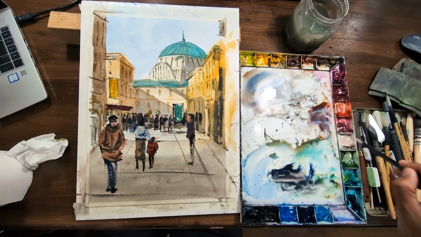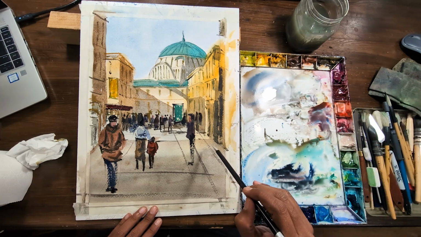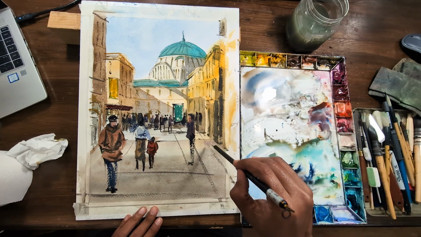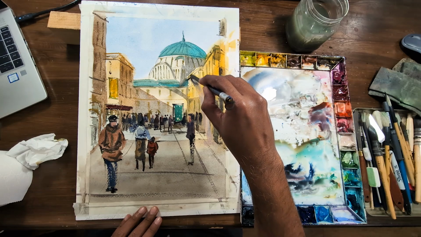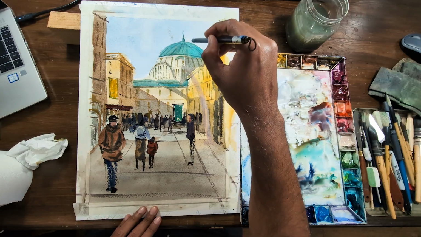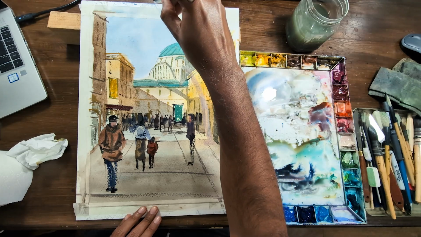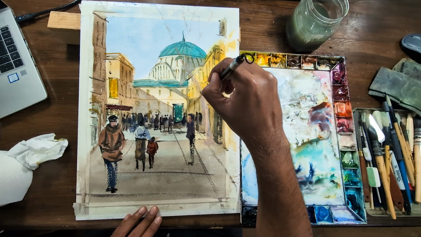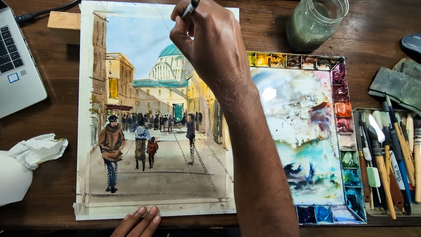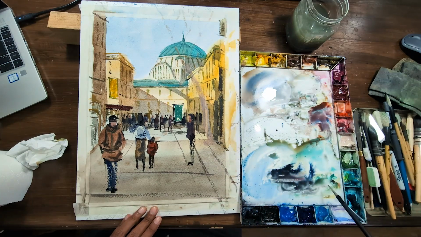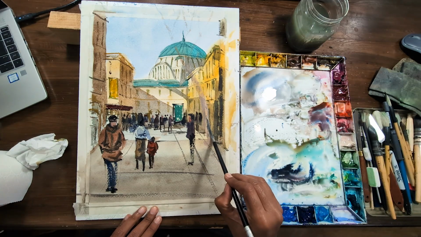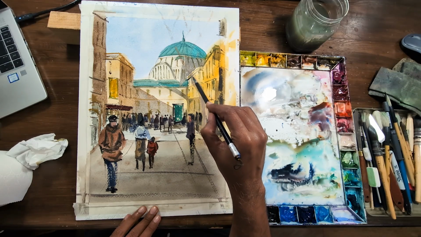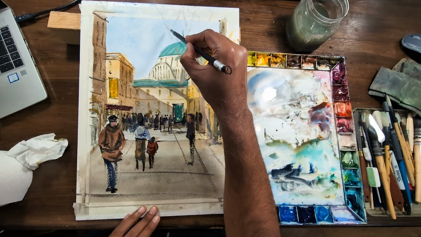Again, you got to be a little more bold. I'm just starting somewhere here and I'm just looking at where it might go. So I'm using a little of buff titanium. So wherever it goes, it goes. Okay. And I will obviously come in, add some shadows to the tree. Couple of places.